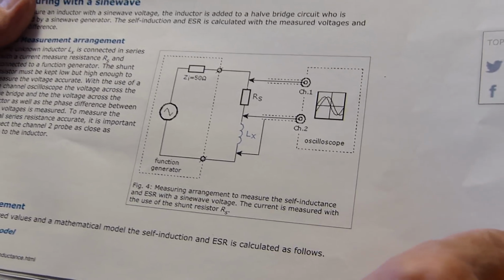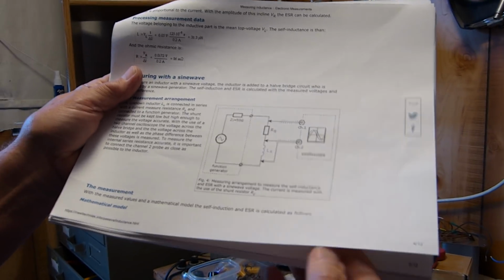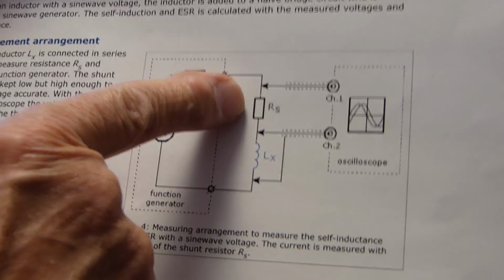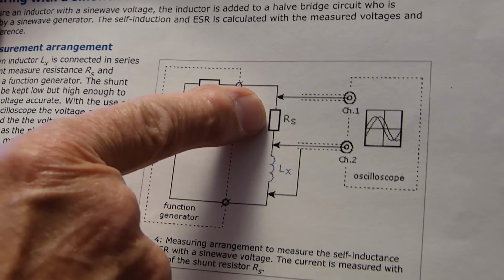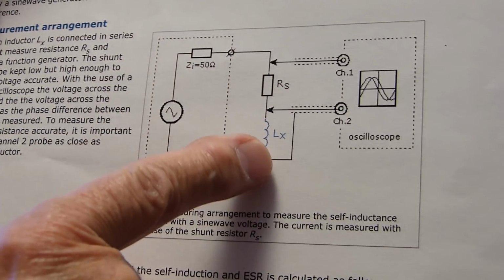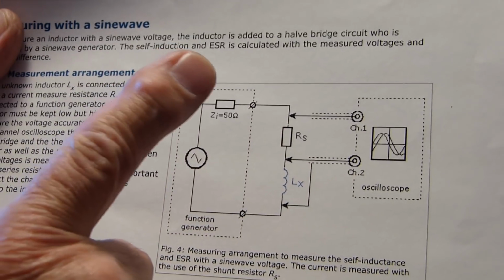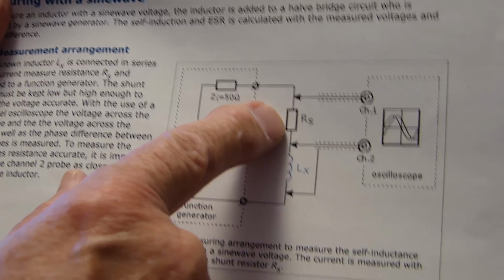Now, in the other one, what we did is we measured half the voltage. We adjusted this R so that half the voltage was across R as was across L. This one, it doesn't really matter. R does not have to be any particular value.